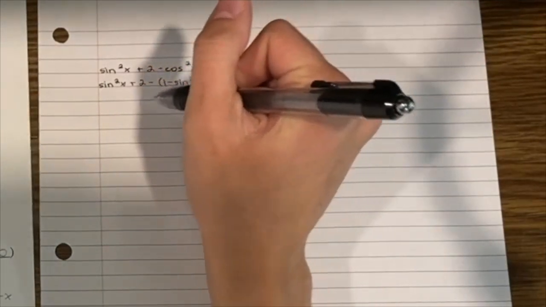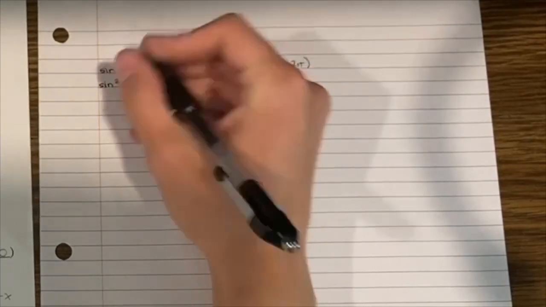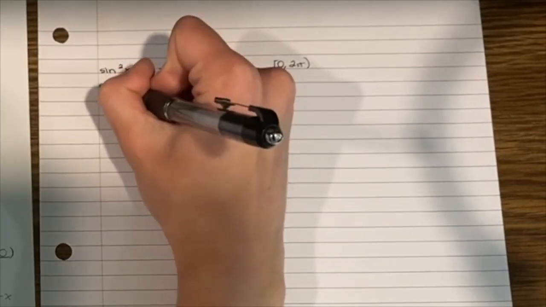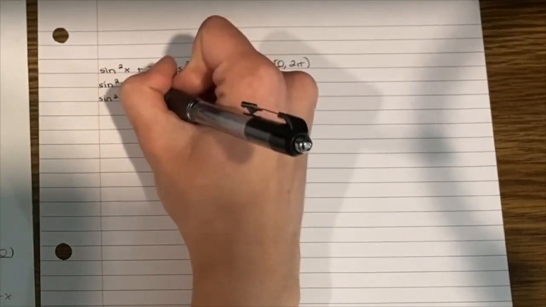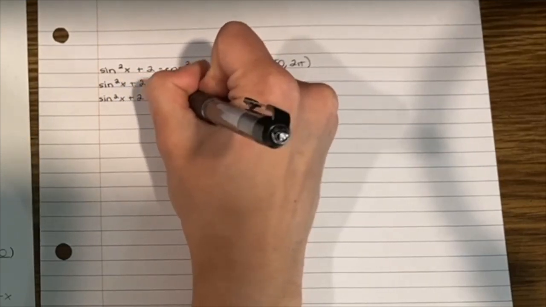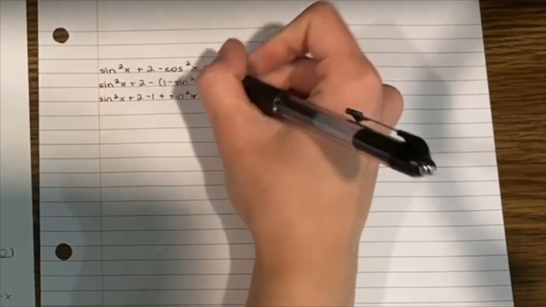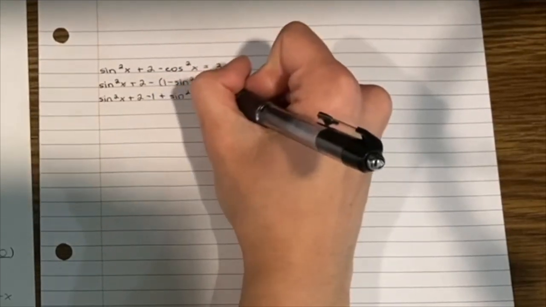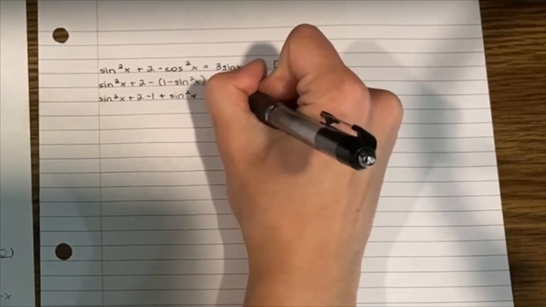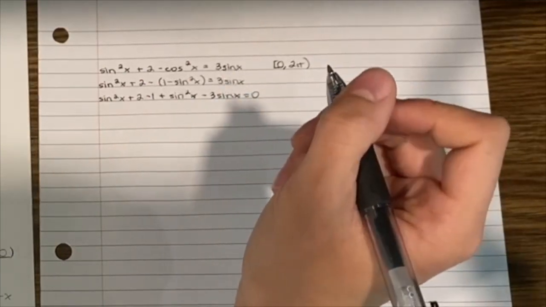And then what I'm going to do is go ahead and distribute this negative up. So that will give you a -1 and a positive sine squared x. And move the 3 sine x to the same side and make that all equal 0.